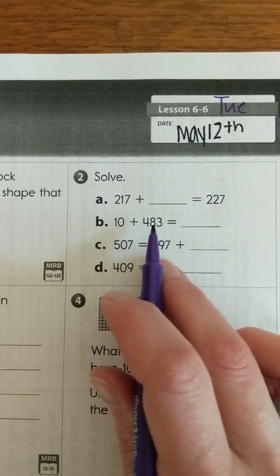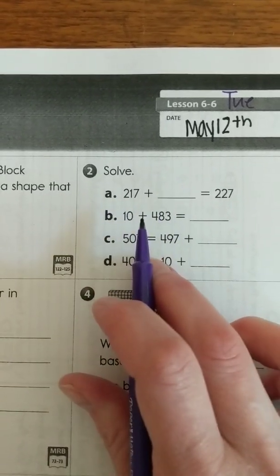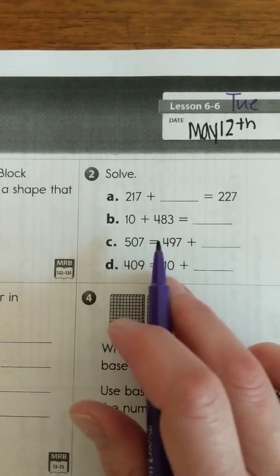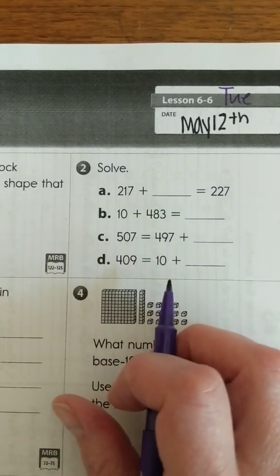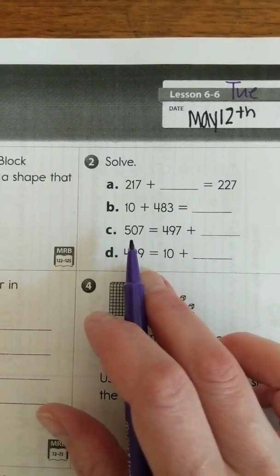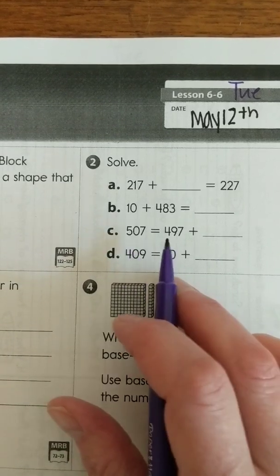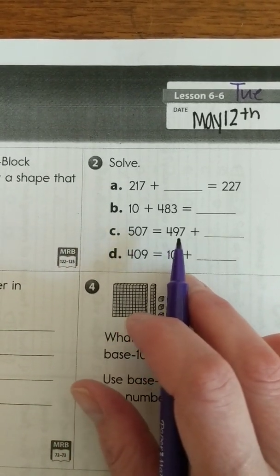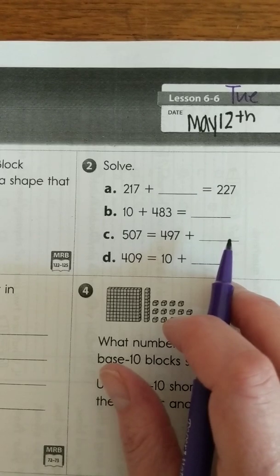Here we have 10 plus 483. I think you guys can figure that one out on your own, okay? This one I want to do together because this one's a little bit tricky, okay? So our answer is 507. So to get that, we had to do 497 plus something, okay?